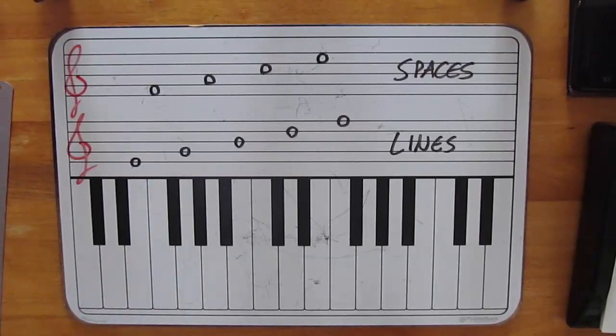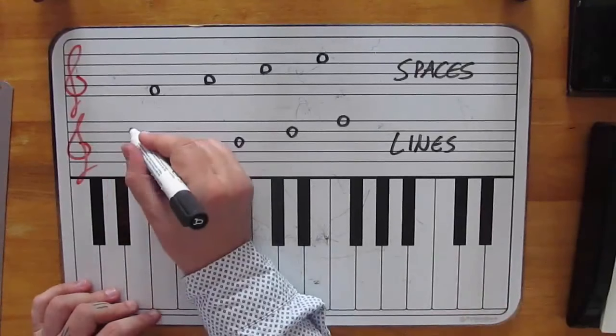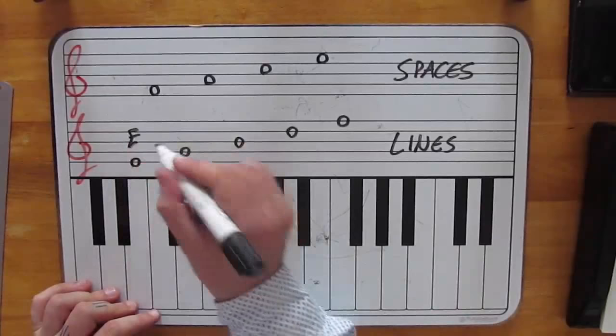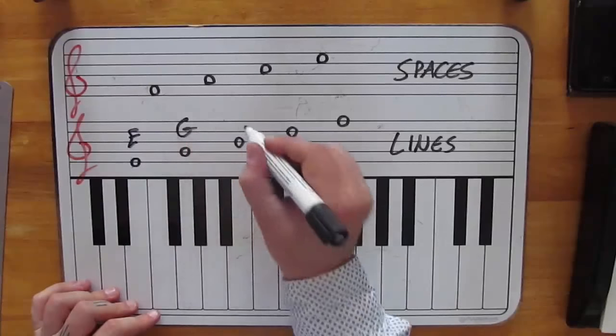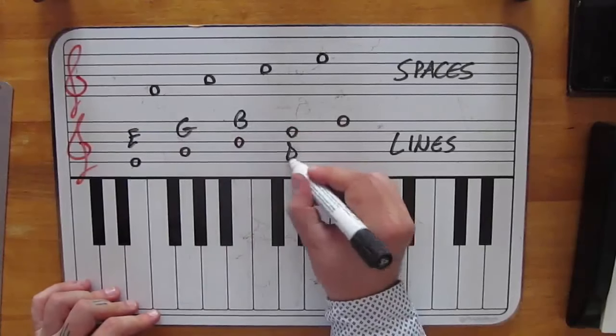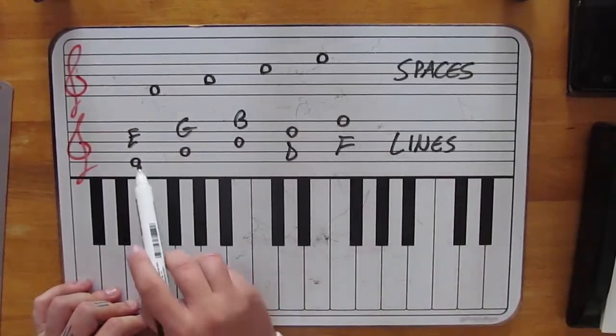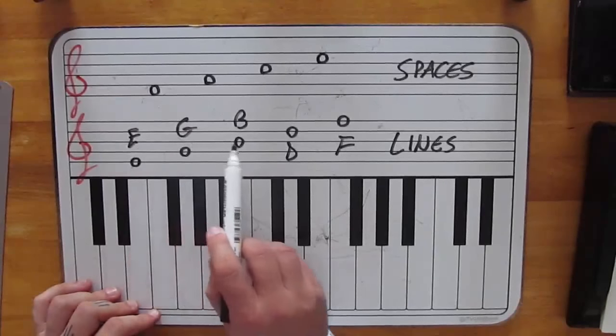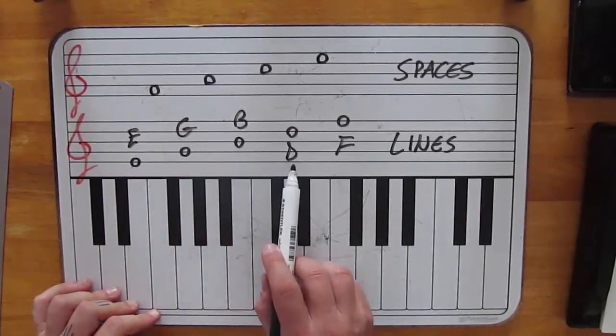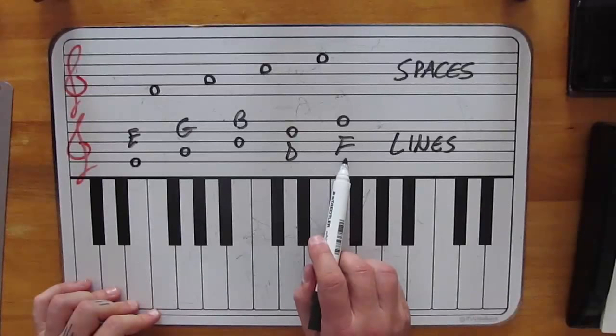There is a very famous formula to memorize this, which is used the world over. E, G, B, D, F. Every good boy deserves fun.